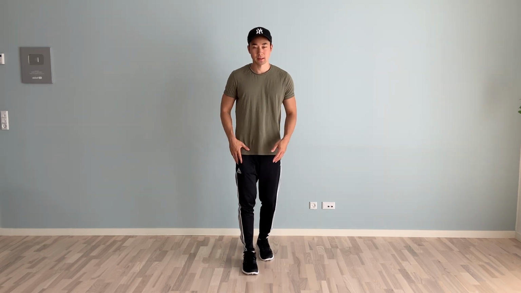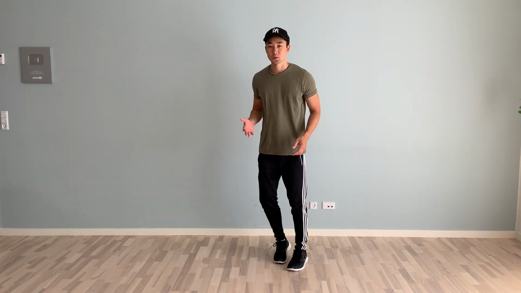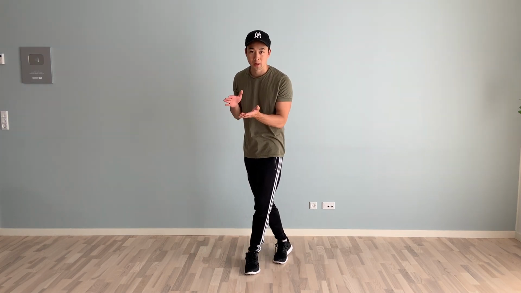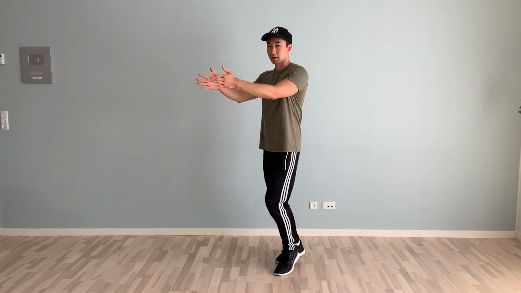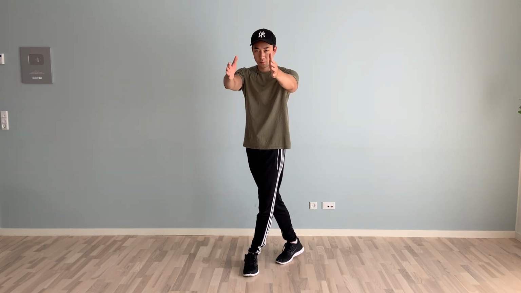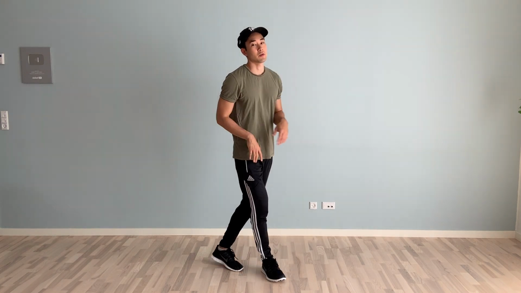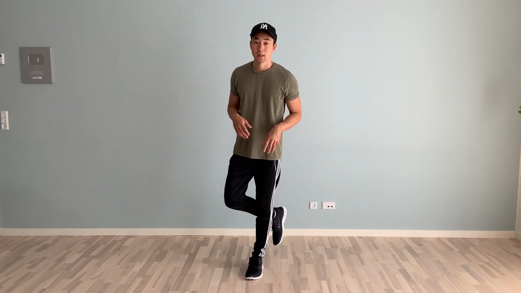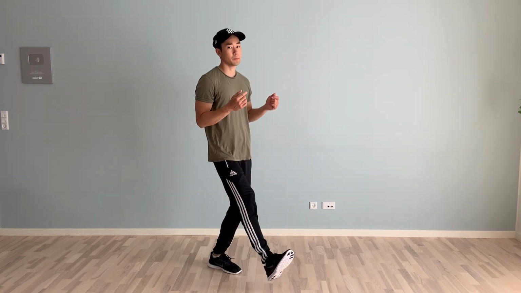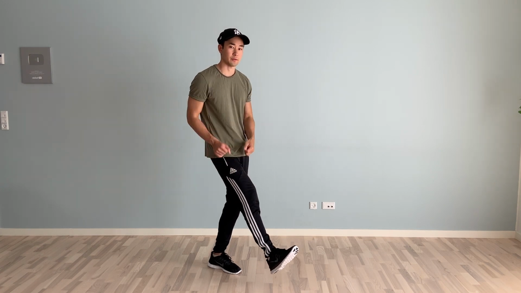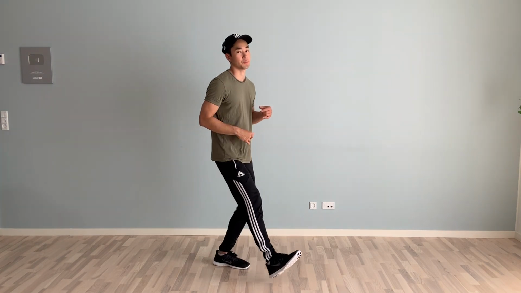Now, instead of just doing it here to the front, I'm gonna twist a little bit. So I'm not doing it to the front here. I'm turning from here, or almost here to the front, and I'm gonna go here. Let's try one last time. 5, 6, 7, 8, jump. Remember to have all your weight on your right before you do the jump, or else you can lift your left leg.